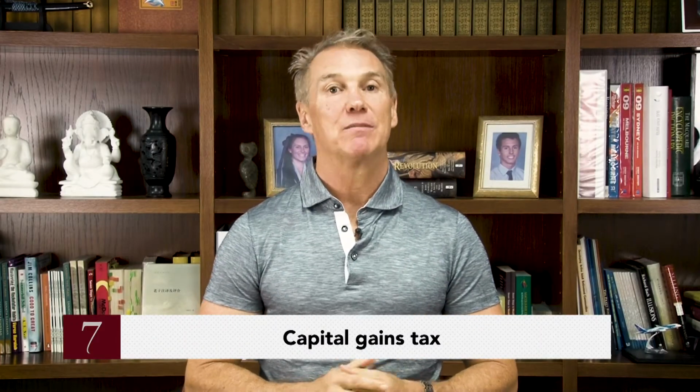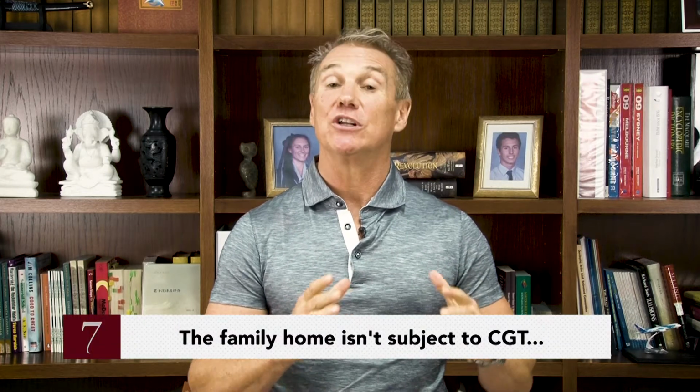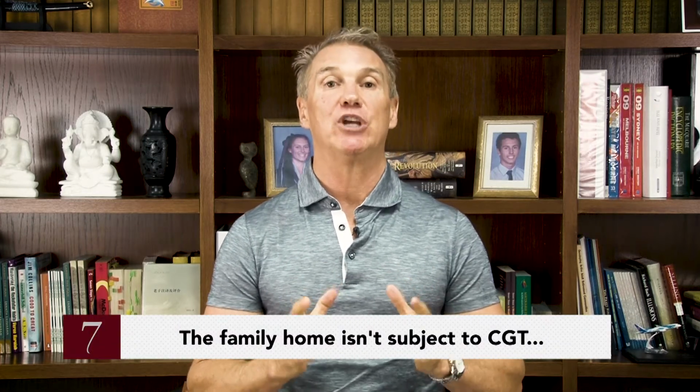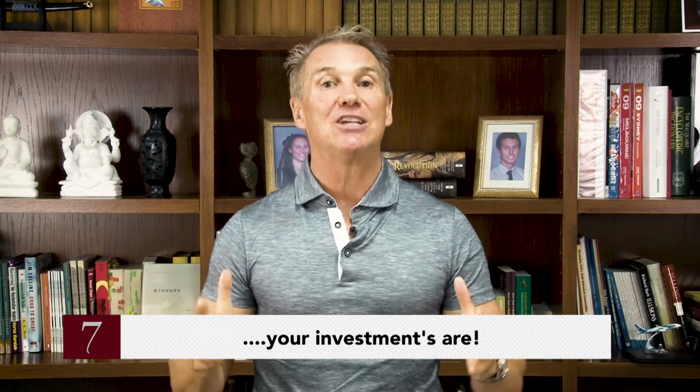Capital gains tax. Same as GST, get some accounting advice. But the simple answer, your own principal place of residence, the house that you live in, is not subject to capital gains tax. However, every other property purchased post-1985 is subject to capital gains tax. The capital gains tax is the difference between your purchase price and the sale price. However, it's reduced by 50%. So you get a concession if you've owned the property for more than 12 months.